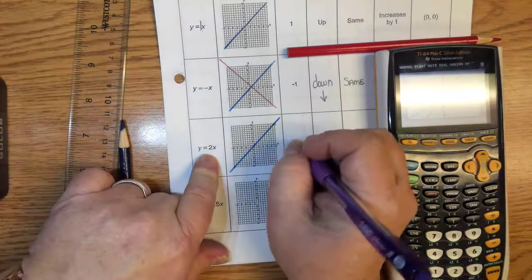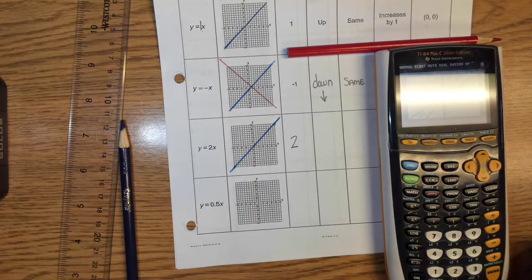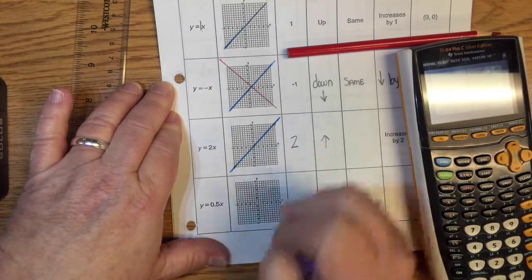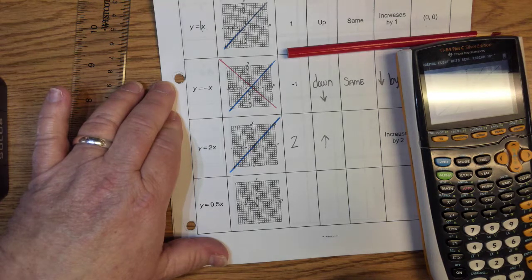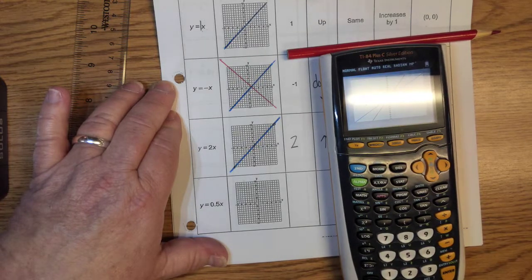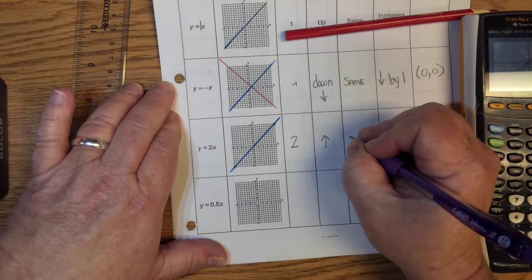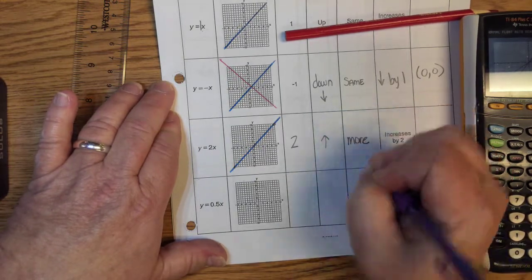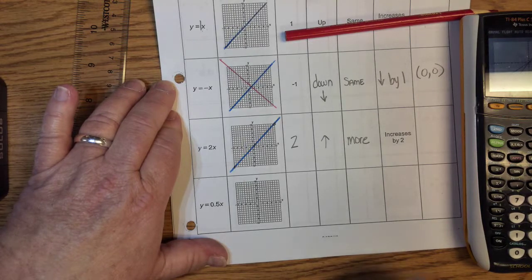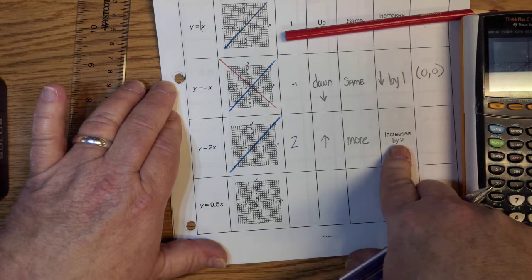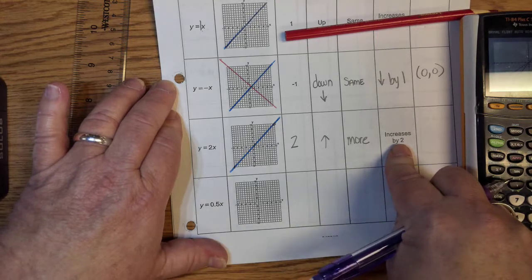2. Okay. Did it go up or down from left to right? It went up. Okay. Is the steepness more or less or the same as y equals x? What do you think? Is it a steeper line or is it the same? It's steeper, isn't it? So it is more steep. Here they've written it increases by 2. They're saying that when the x increases by 1, the y value is increasing by 2. That's your rise, correct? All right.